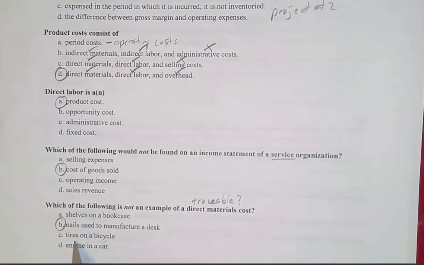So shelves, tires and engine are going to be directly traceable to a cost object. Nails, probably not. All right, let's wrap this video up and we'll get started on another one.